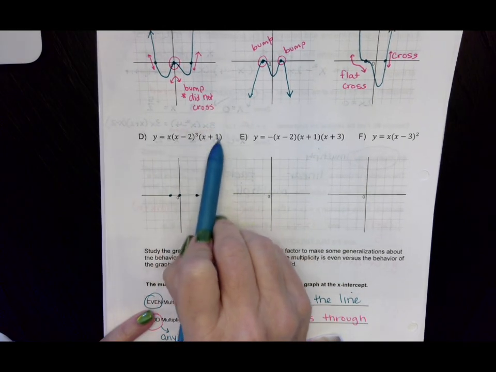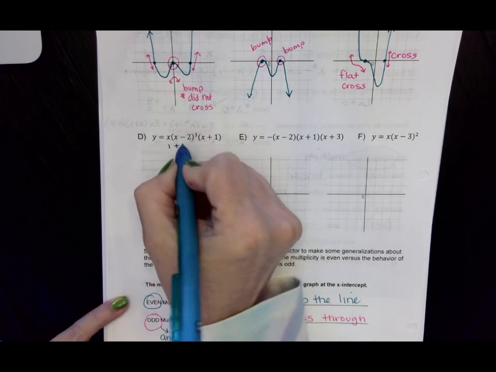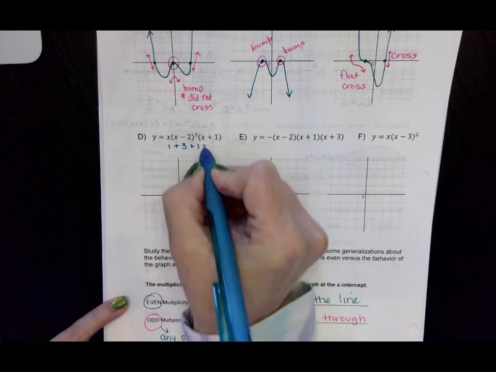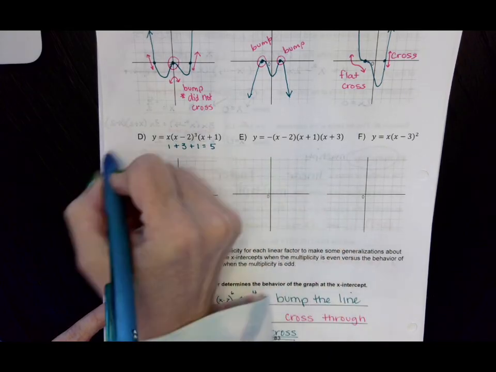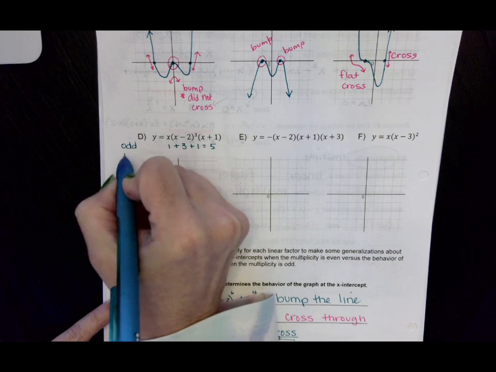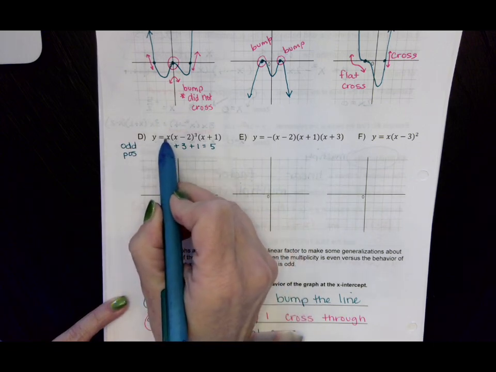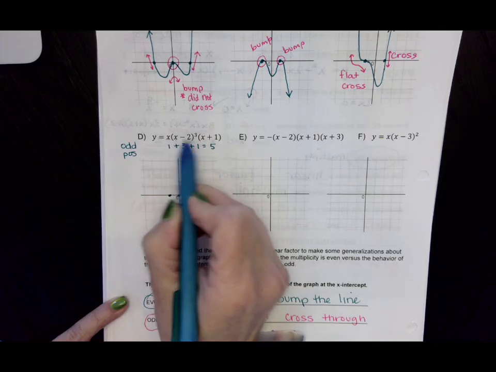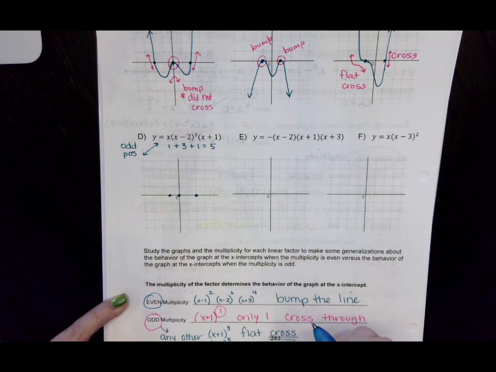I have 1 zero here, and I have 1 zero here. So I have 1 plus 3 plus 1, so that is going to be 5. So what I have here is an odd positive function. This is odd positive, and I know it's positive because this x is positive, and this x is positive, and this x is positive. So I'm going to have a down up.